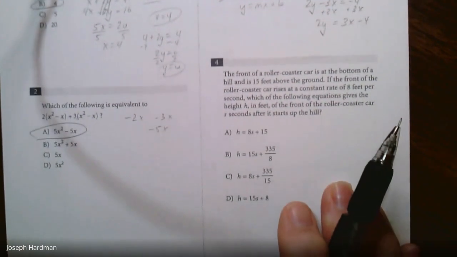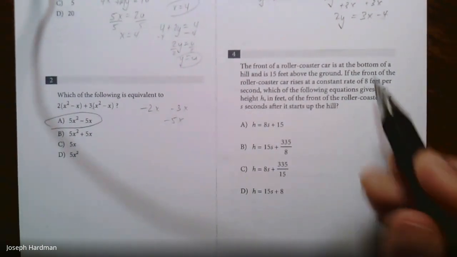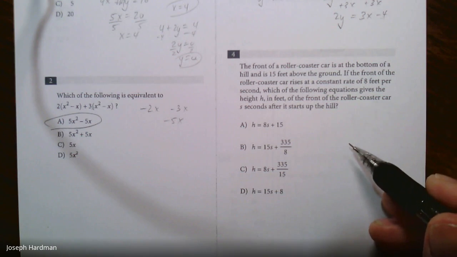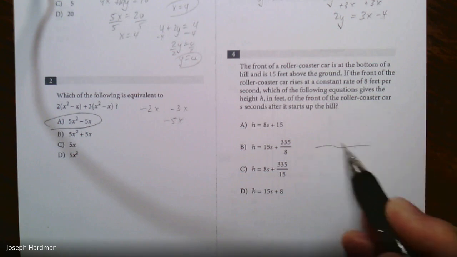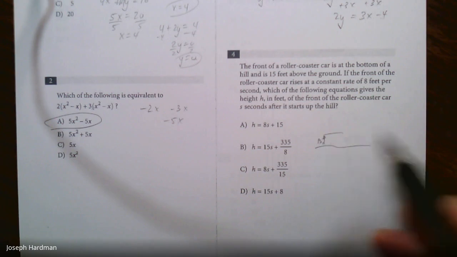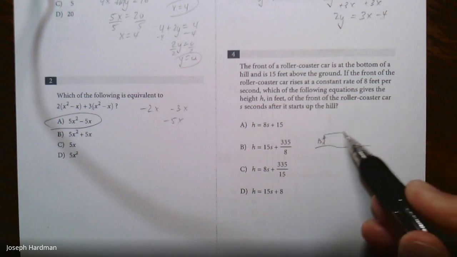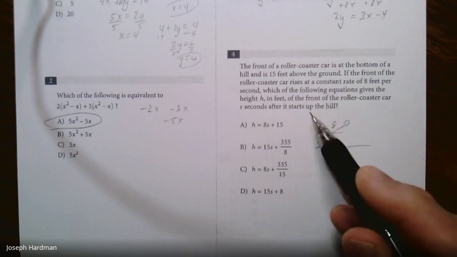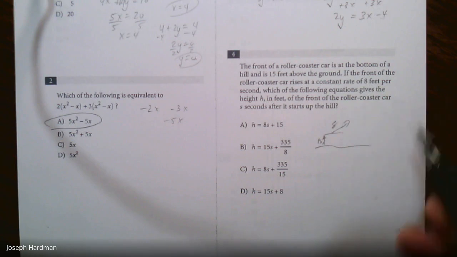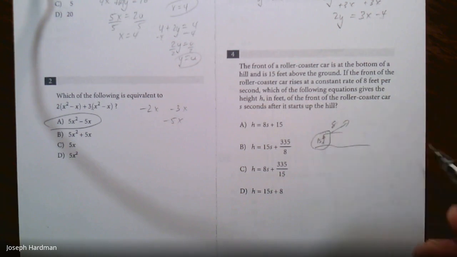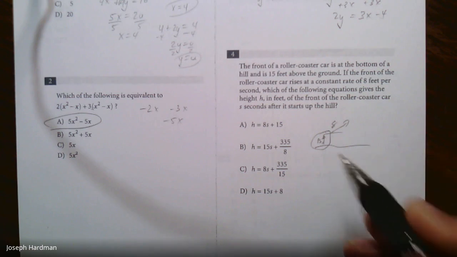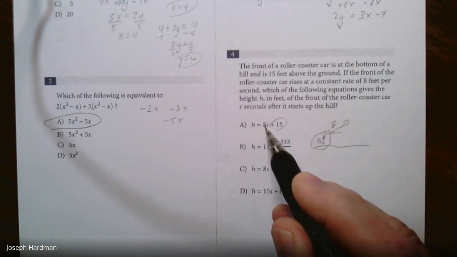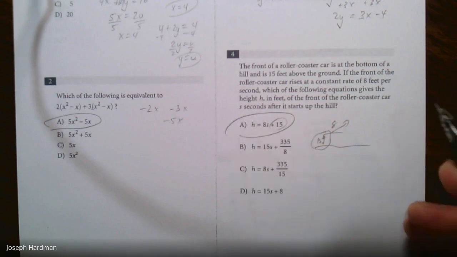The last thing I want to talk about in this real quick video is number 4. It says the front of a roller coaster car is at the bottom of the hill and it's 15 feet above the ground. If this is the ground, the car is already 15 feet off the ground. If the roller coaster rises at a rate of 8 feet per second, which of the following equations gives the height in feet of the front of the roller coaster after it starts up the hill? Well, all I want to say is it's starting 15 feet up. The only one here that says it's starting 15 feet up is right there, and there's the rate right there. The other ones don't. It has to be that answer right there.